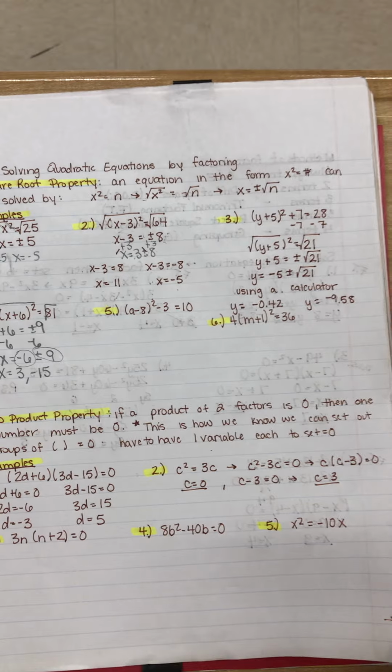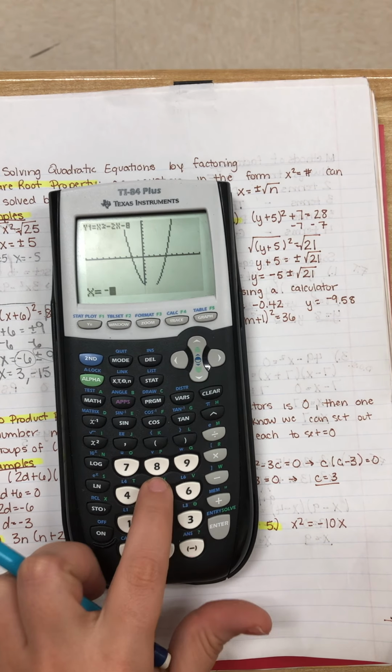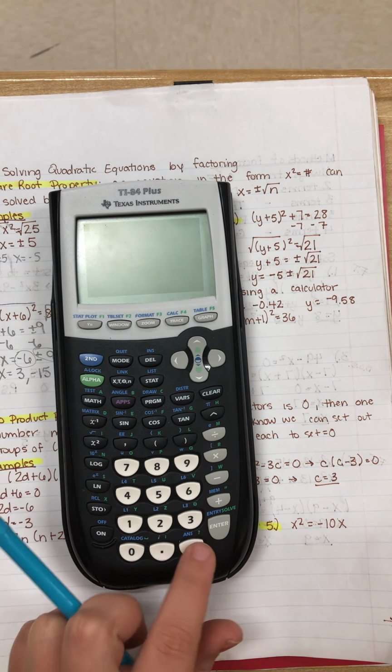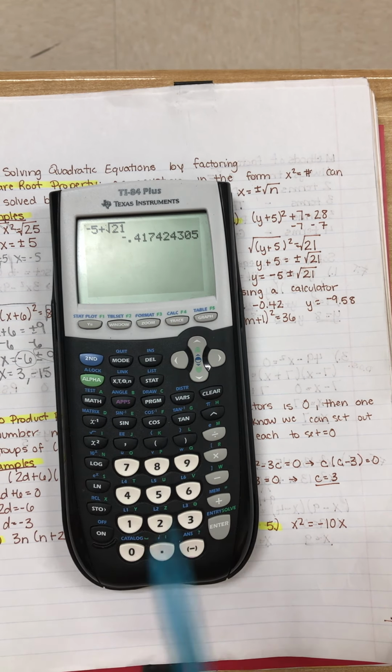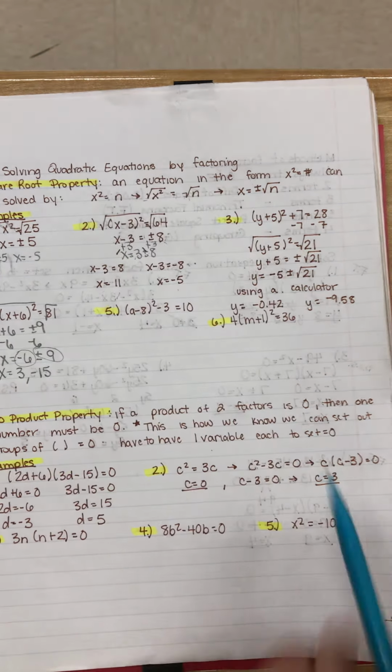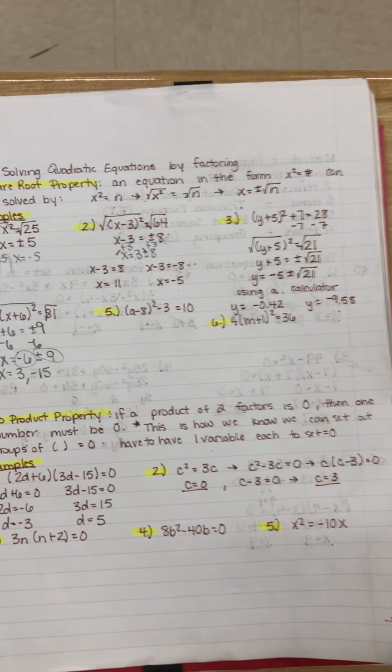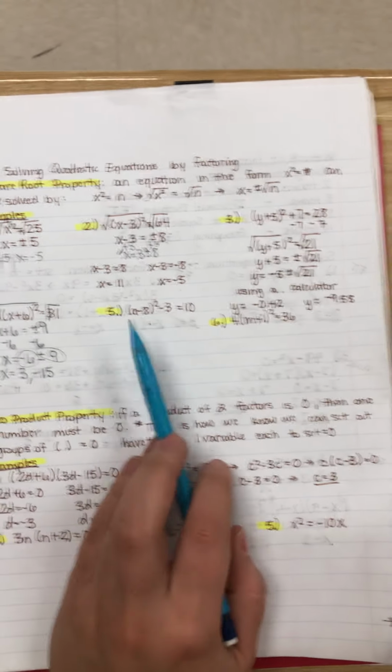So you would literally just type into your calculator, like negative 5 plus the square root of 21. And it would give you a decimal, and then go to the last place. And then negative 5 minus the square root of 21, okay? This one is the same thing.